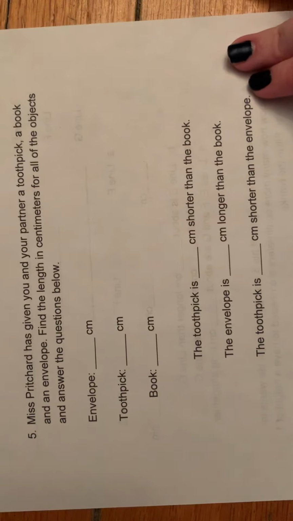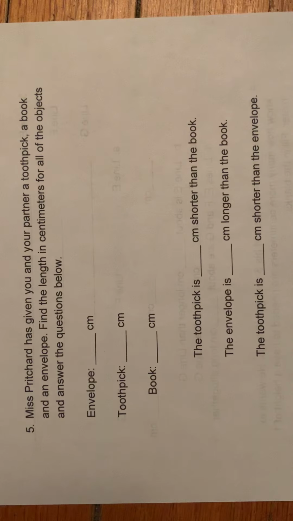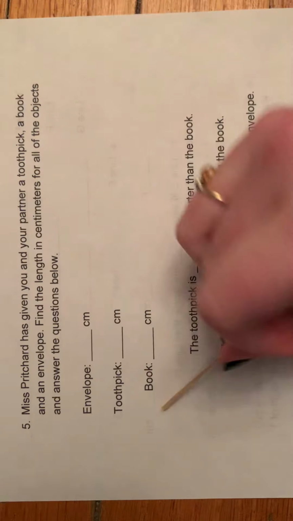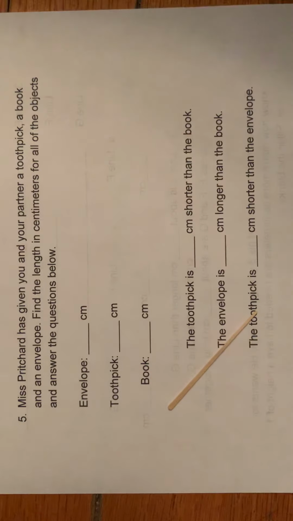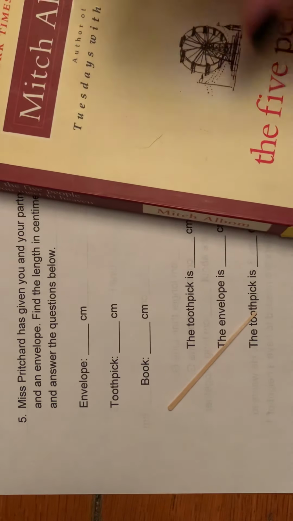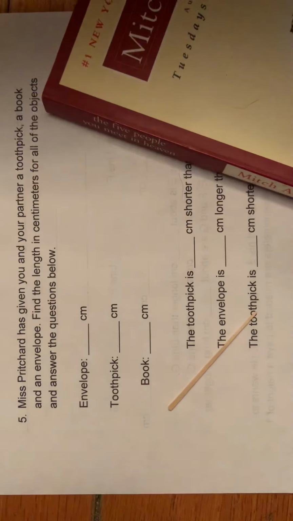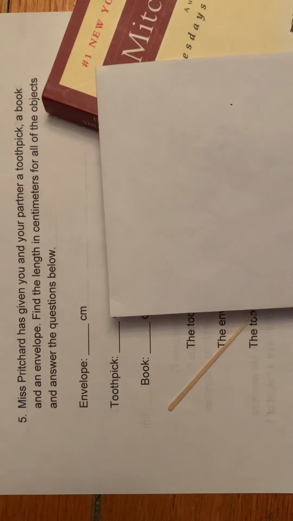And for our last question, Miss Pritchard has given you and your partner a toothpick, a book, and an envelope. Find the lengths in centimeters for all of the objects and answer the questions below.